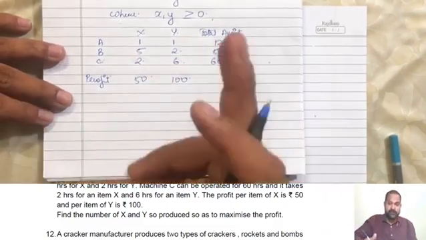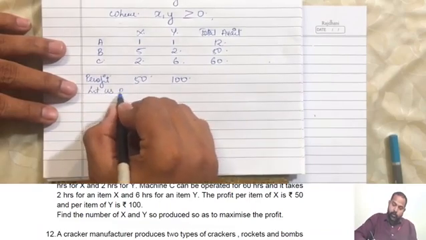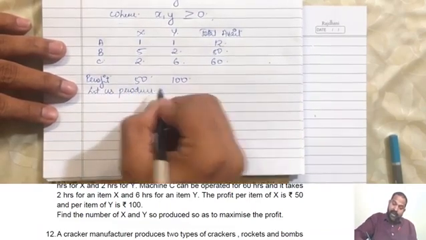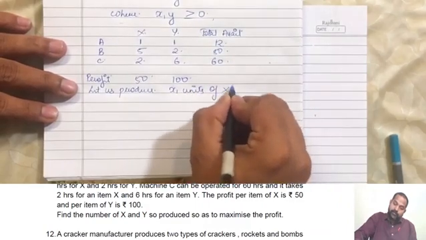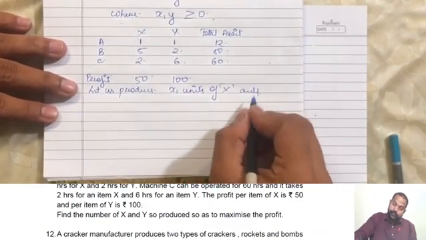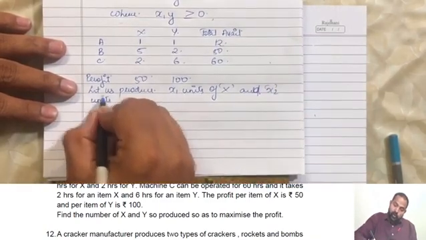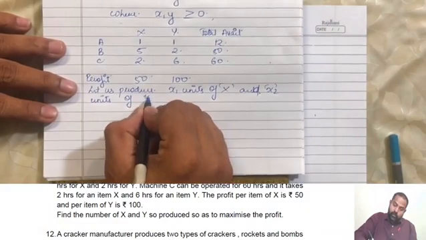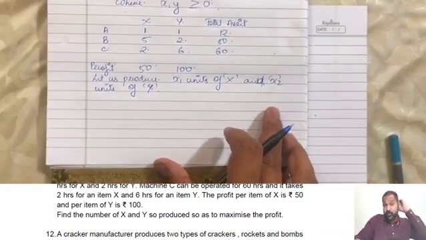I'm changing this. I'm changing it to let us produce X1 units of X and X2 units of Y.